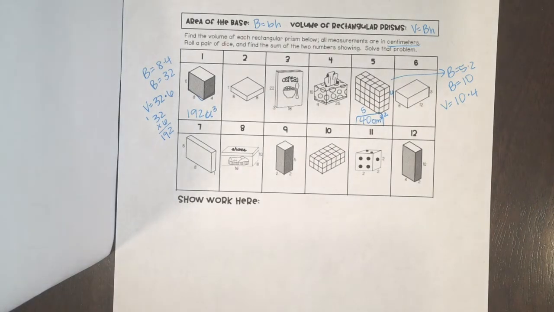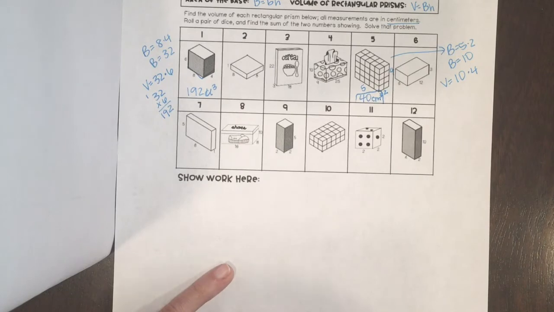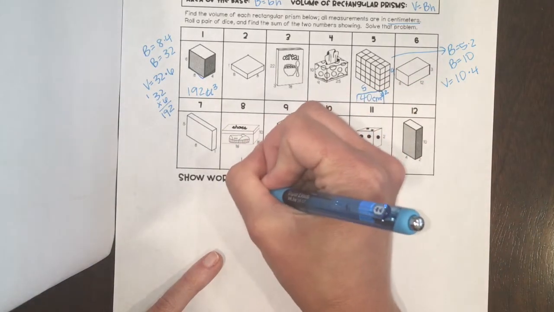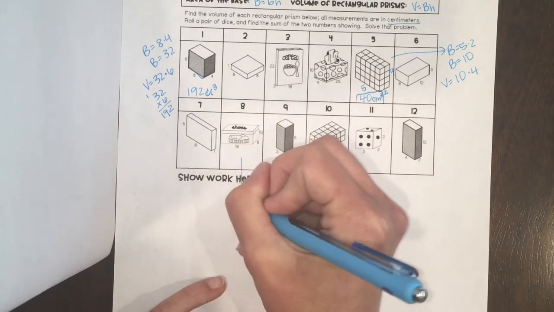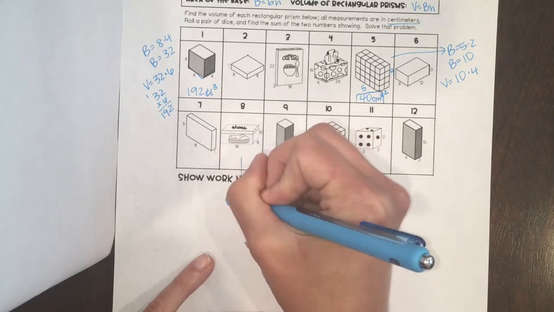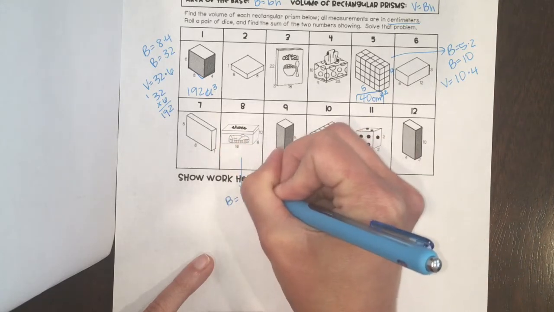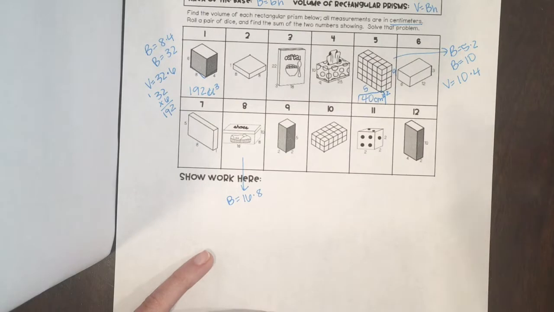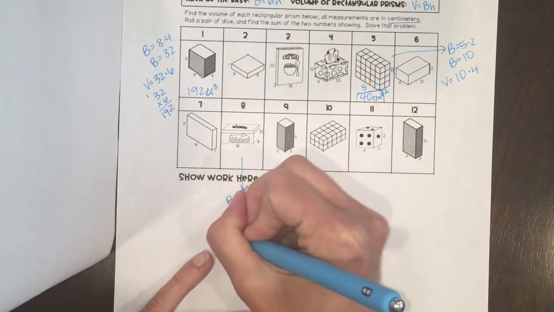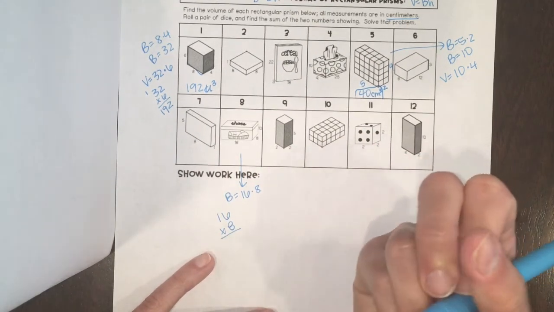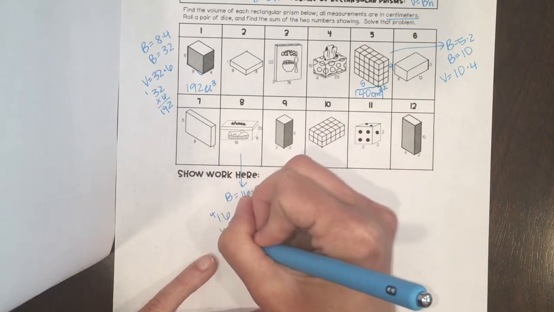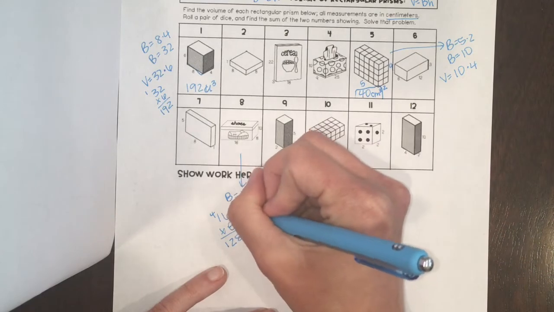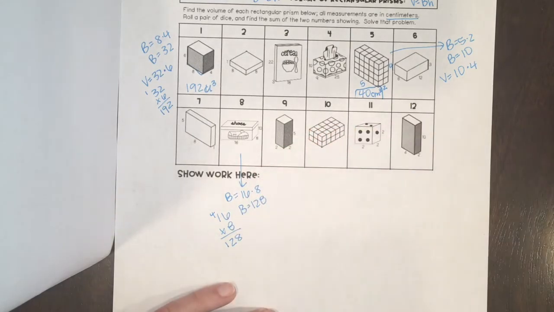Let's look at the shoebox. That one looks interesting. So we have some clear shoebox here. We are going to first find the area of the base of this shoebox, which has a base of 16 and a height of 8, or a length of 16 and a height of 8. So we need to do 16 times 8. 8 times 6 is 48. Carry the 4. 8 times 1 is 8. 8 plus 4 is 12. So our big B in this case is 128.